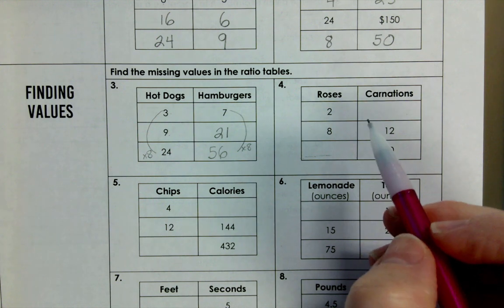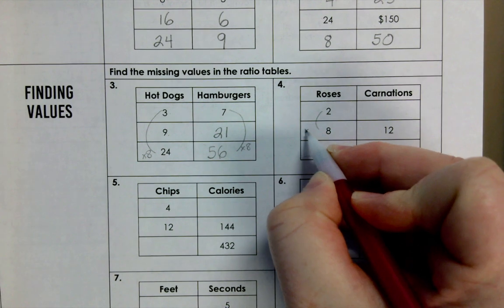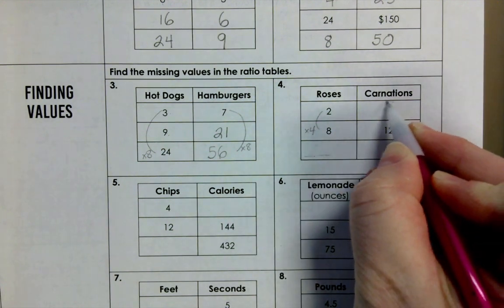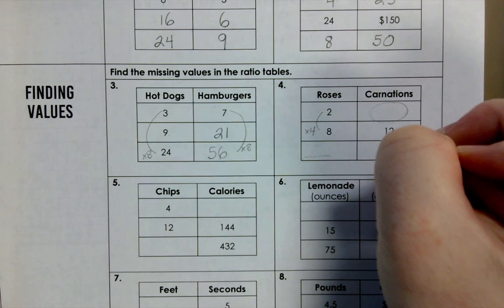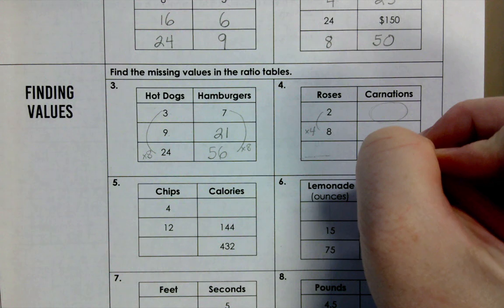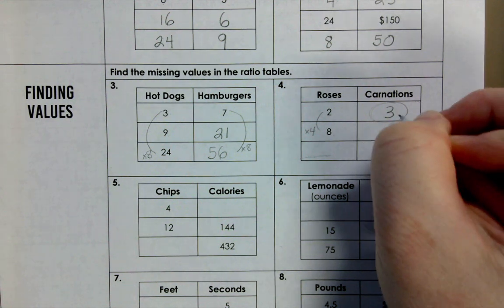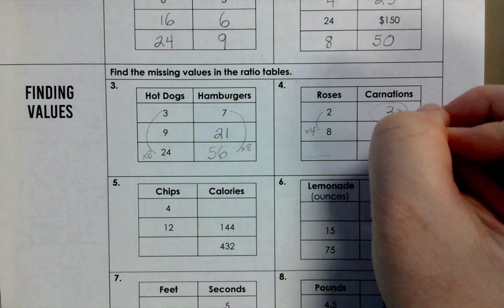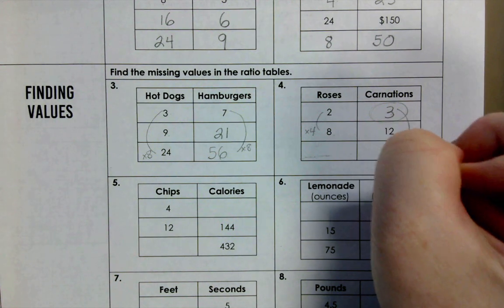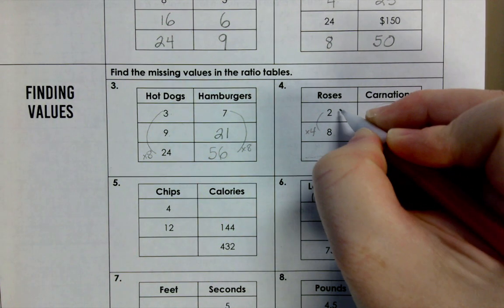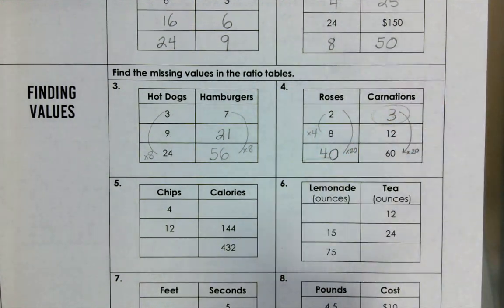Well, how did I get from 2 to 8? Well, I multiplied by 4. But I need to figure out what this is right here. Well, the inverse of multiplication is division, so I would do 12 divided by 4, and I would get 3, because 3 times 4 is 12. Now, how did I get from 3 to 60? Well, 60 divided by 3 is 20, so I multiplied by 20. 2 times 20 is going to be 40.